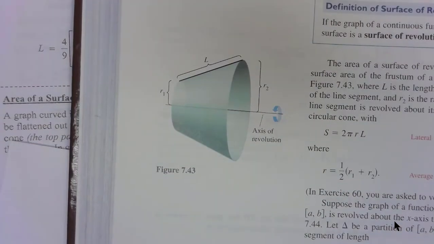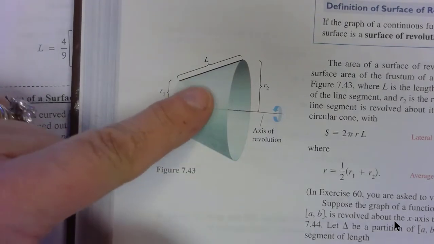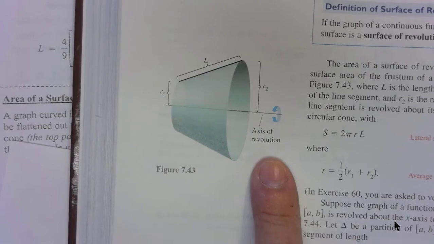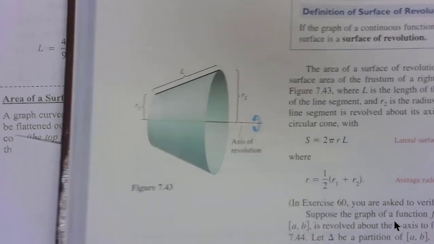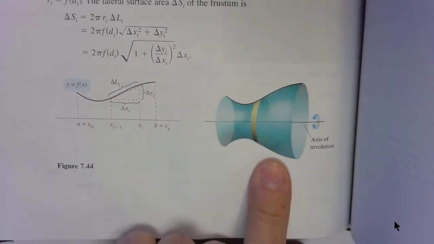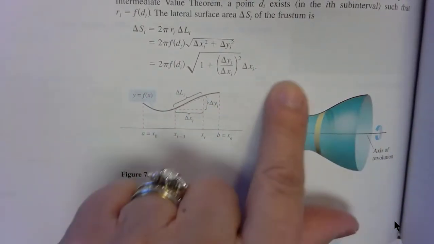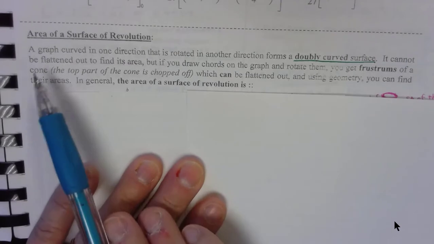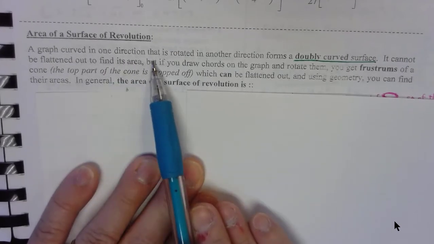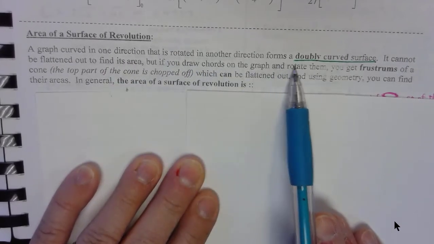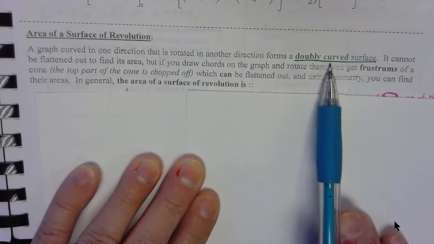What if I wanted to find the area of a surface of revolution? In other words, we have revolved a function around an axis of rotation, and we now have a curved surface, such as these. You can see here is how we're finding our arc length, but we want to find the area of this surface. What we have is a graph curved in one direction, but rotated in another direction. It forms a doubly curved surface.